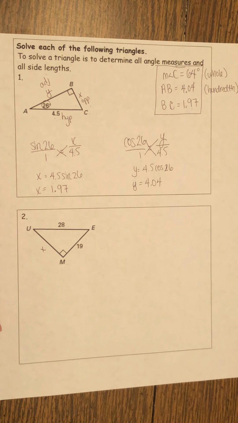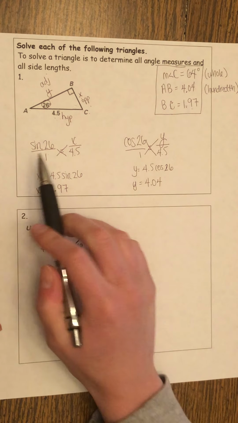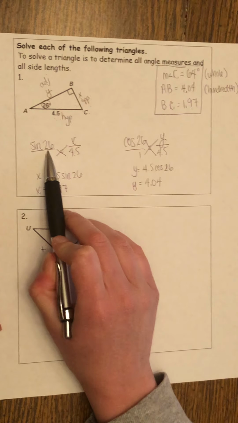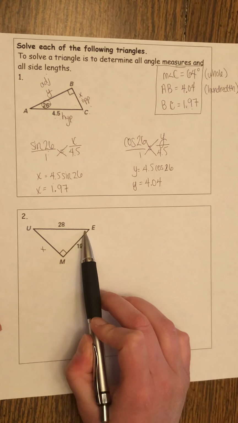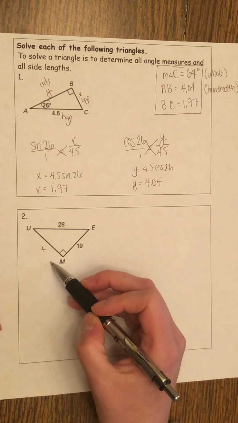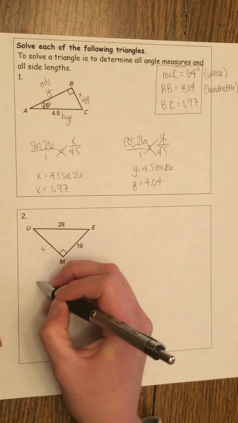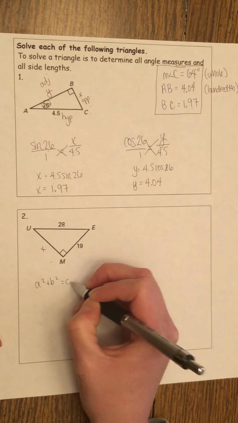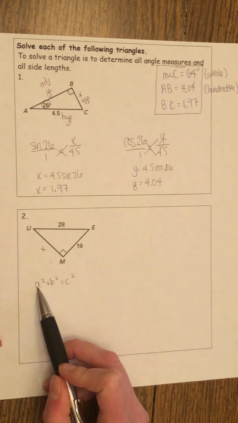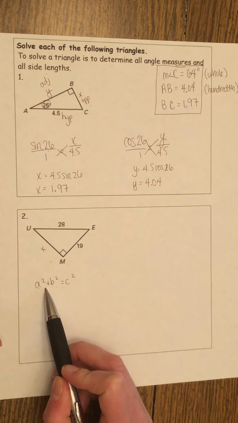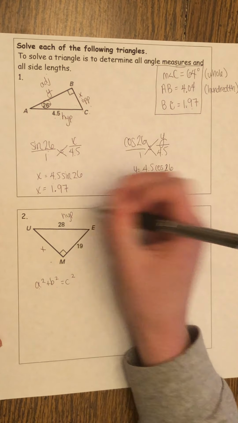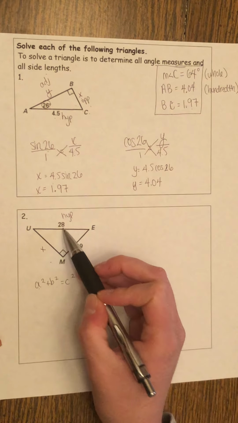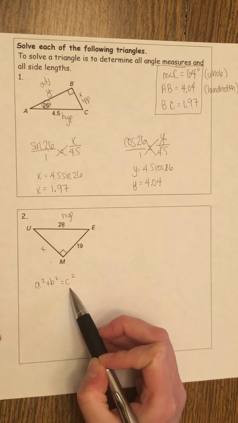But actually, I'm not going to do any trig because remember, we never set up the sine, cosine, or tangent of a 90-degree angle. It's always an acute angle, and right now I don't know any of the acute angles. So what I'm going to do first is use Pythagorean theorem, which is the 2 legs squared and summed together is equal to the hypotenuse squared. So the hypotenuse in this triangle is 28. That's going to be the C value.